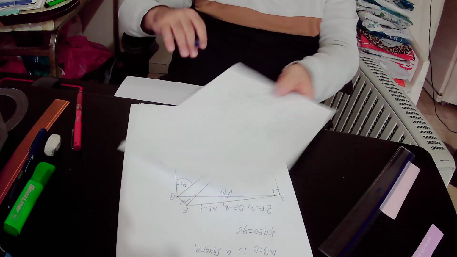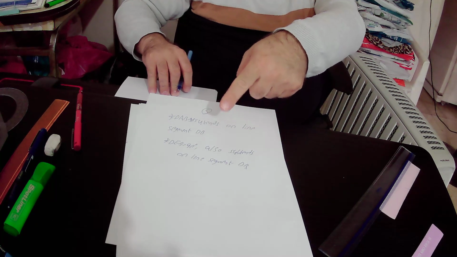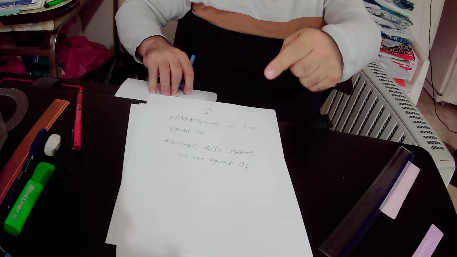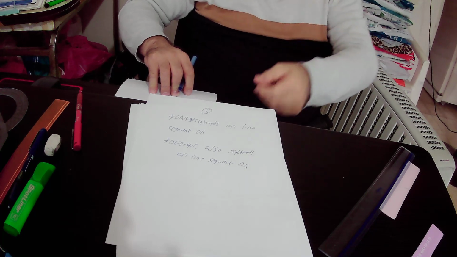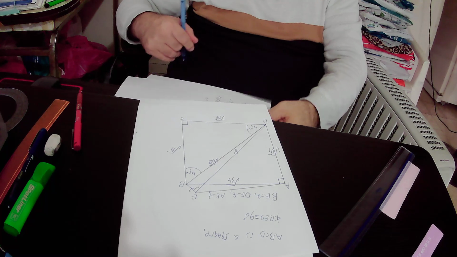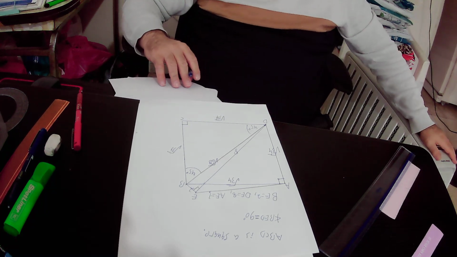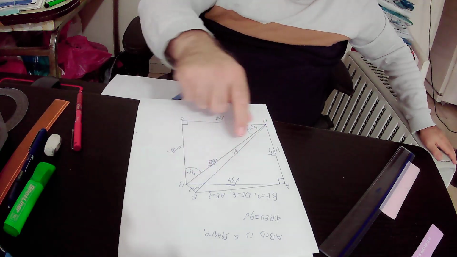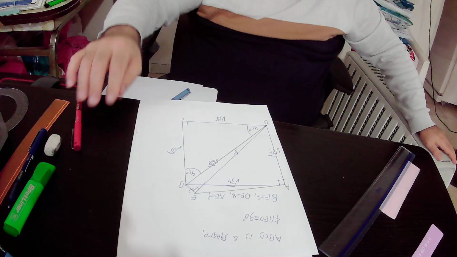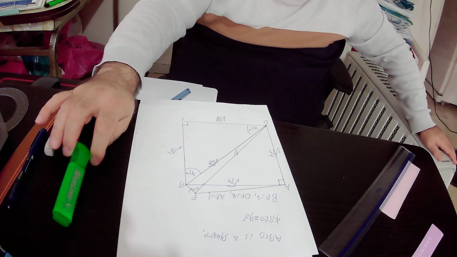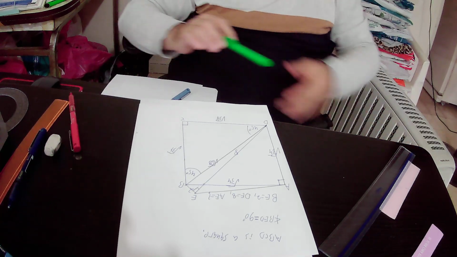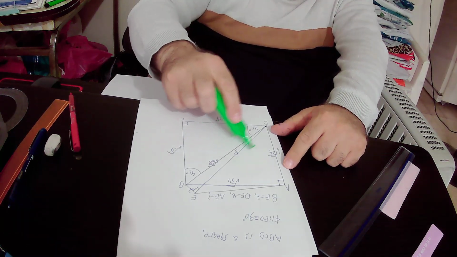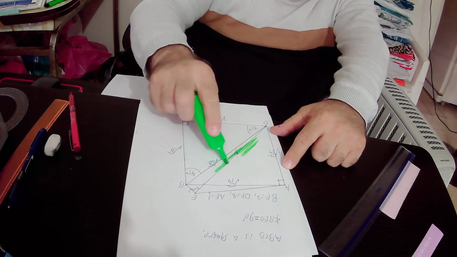So I'll repeat again. Angle DEB equals 90 degrees according to what is given in the question, and it also subtends the same segment line DB. Therefore, according to rule number 2, the quadrilateral AEBD, I will paint it in green in order to make it clear.